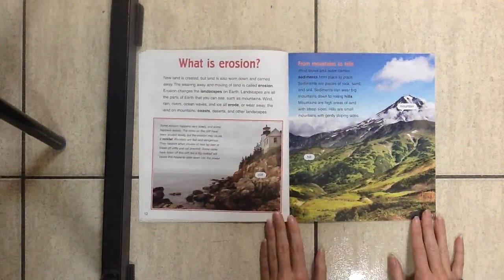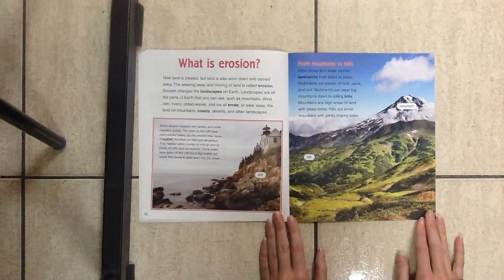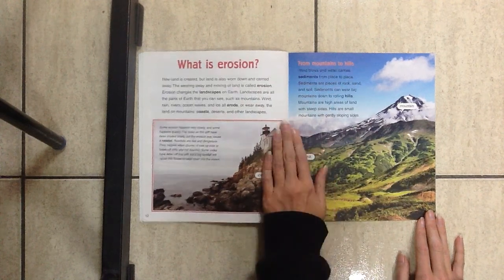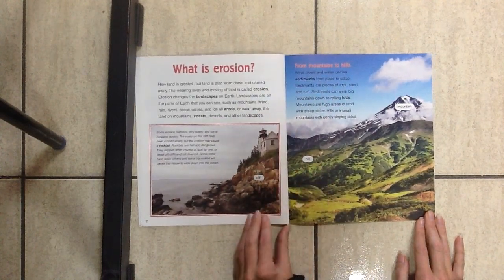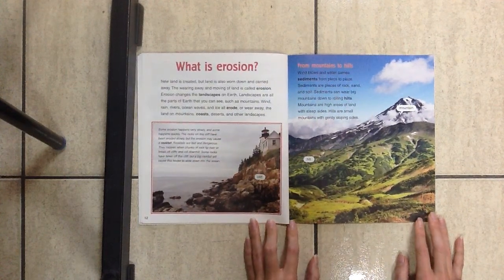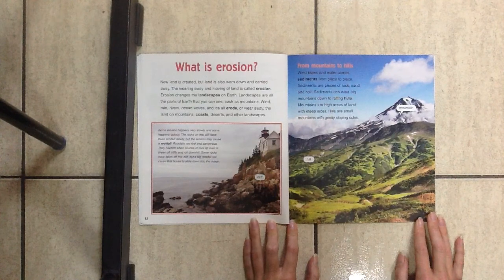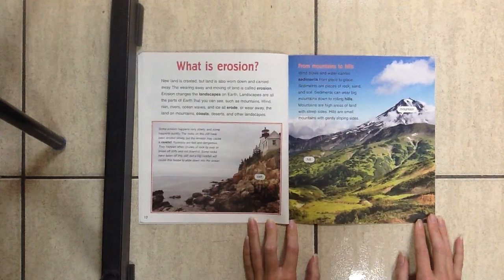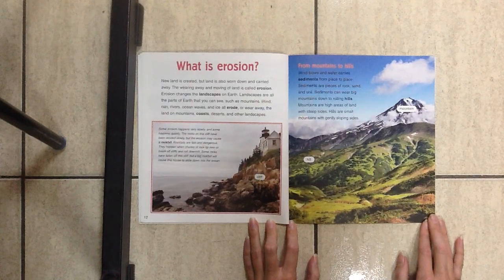What is erosion? New land is created, but land is also worn down and carried away. The wearing away and moving of land is called erosion. Erosion changes the landscapes on Earth. Landscapes are all the parts of the Earth that you can see, such as mountains. Wind, rain, rivers, ocean waves, and ice all erode or wear away the land on mountains, coasts, deserts, and other landscapes.